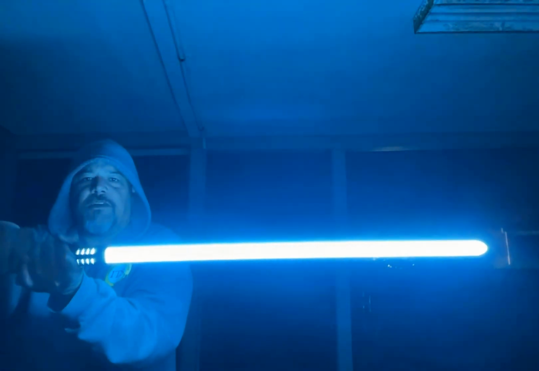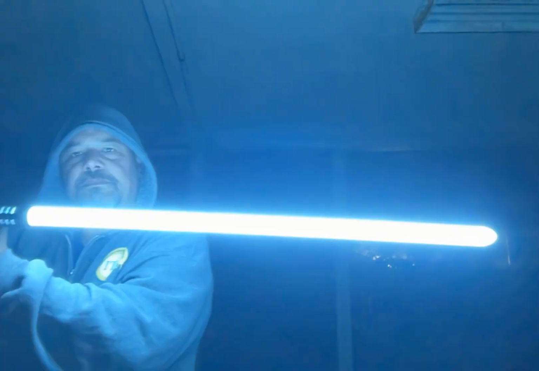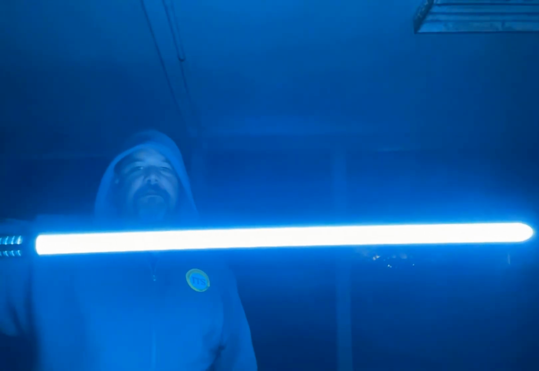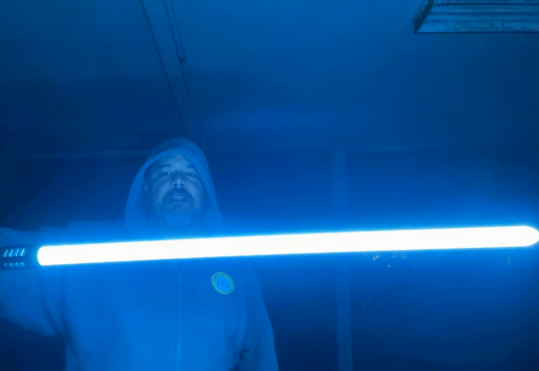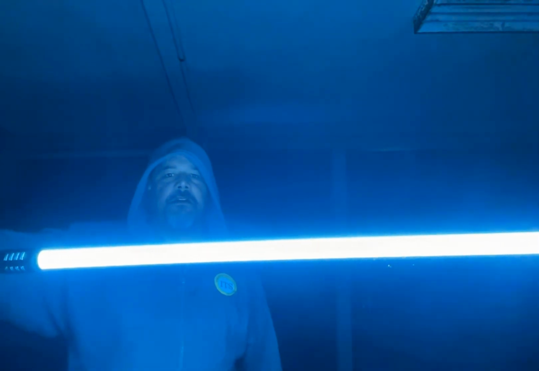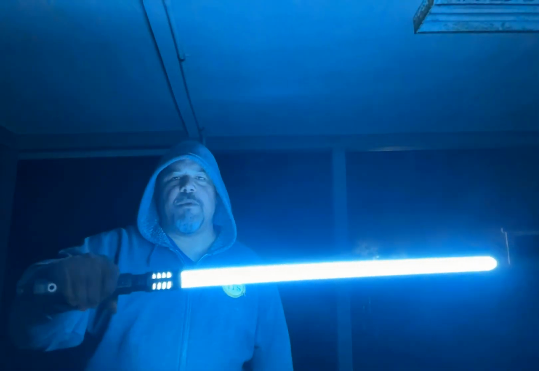So this is Rey's Exegol Graflex Blue. And then this is Ben's version of that same saber. Now this is a slightly lighter color with a bright swing.